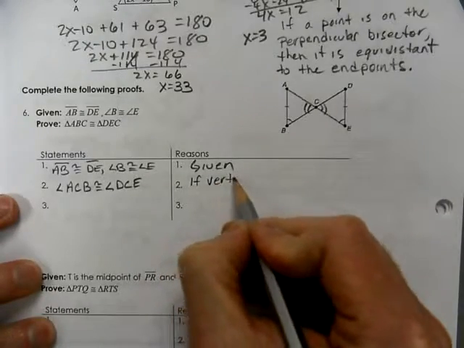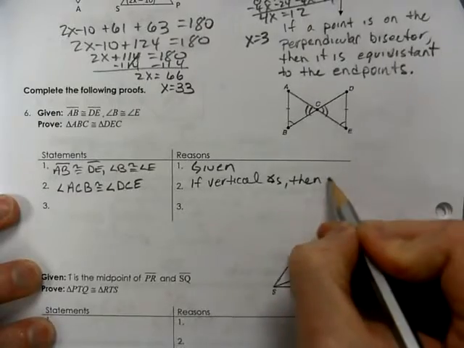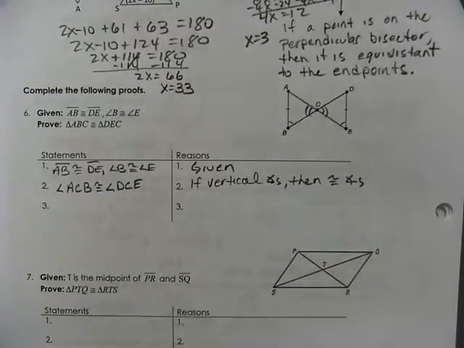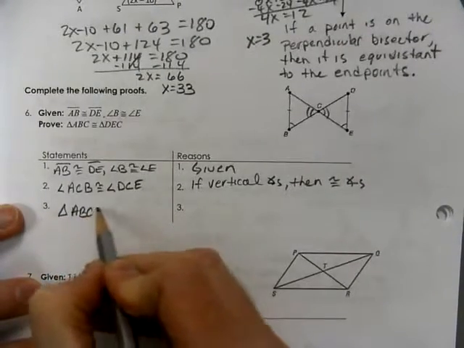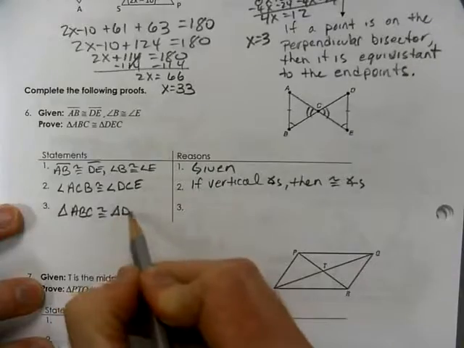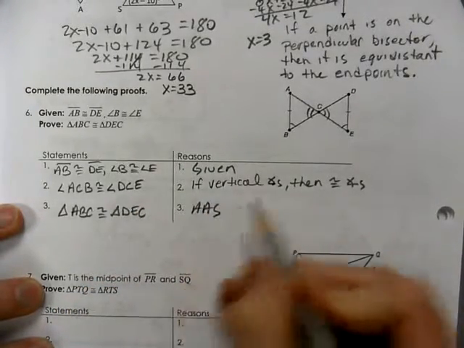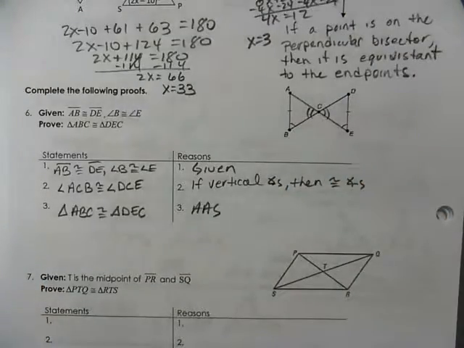If vertical angles, then congruent angles. Then we can finish up with what we're trying to prove. And that's going to be angle, angle, side. 2 A's and the S not in between those A's.